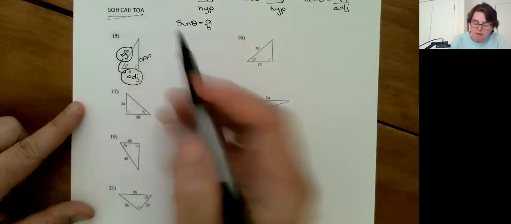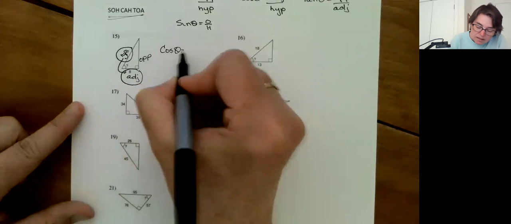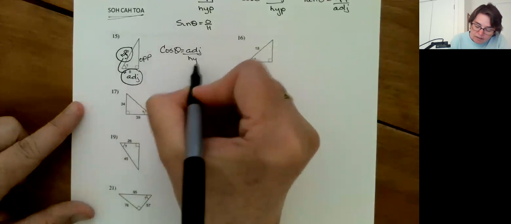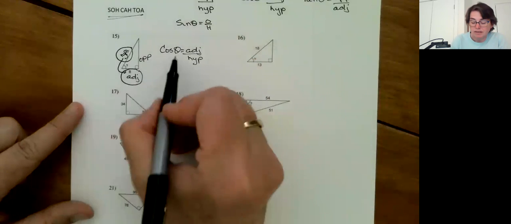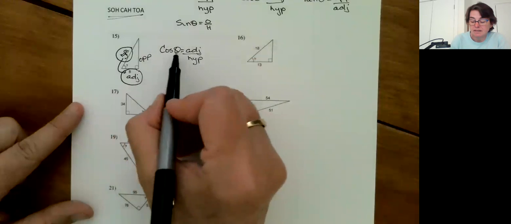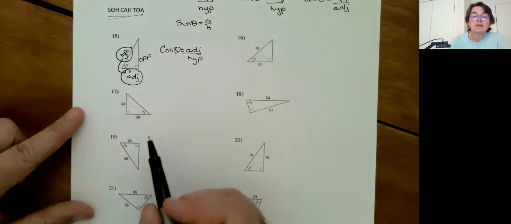There's adjacent and hypotenuse. So this is cos theta is adjacent over hypotenuse. And I always put theta there, even though there's a little question mark there. You can put in whatever letter you want, but theta is just a nice general one. All right, let's work down.